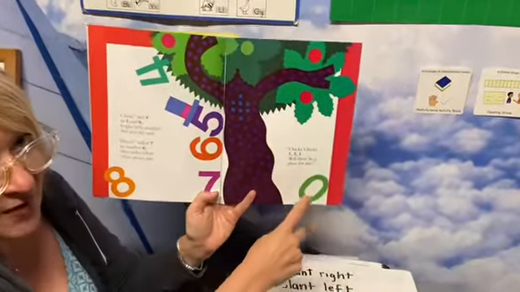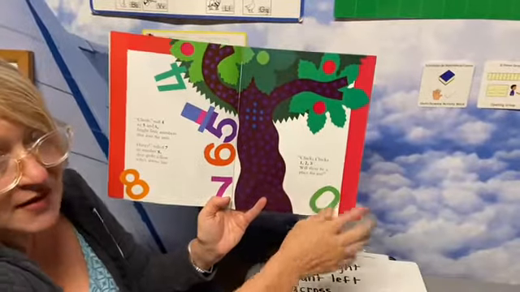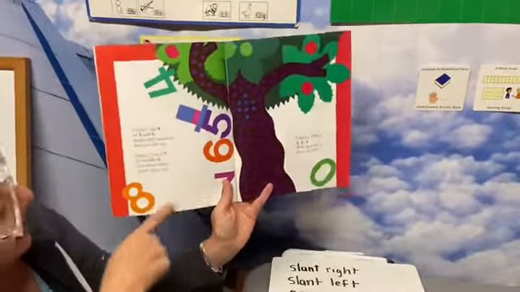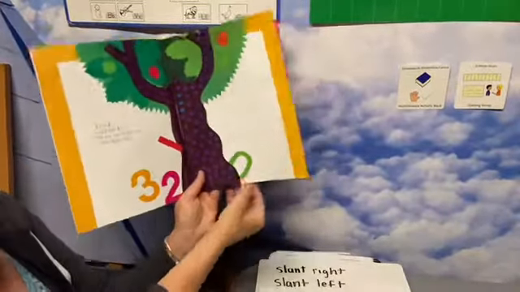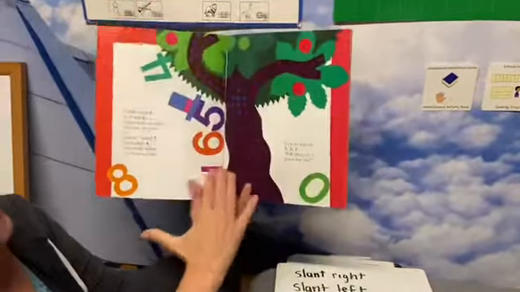And do you remember what we called this guy? Do you remember? Zero, the hero. He's thinking, did everybody forget me? Because really, like in the number line, you would see 0 first. And here's 0 hiding behind the tree there.